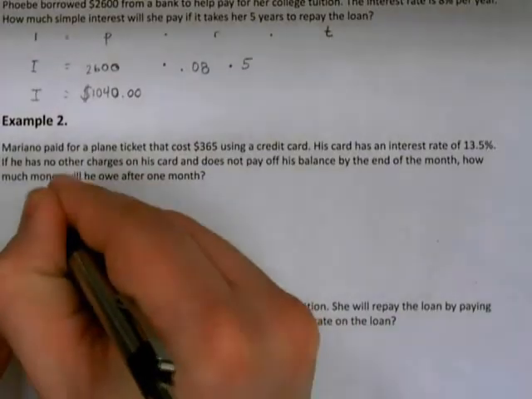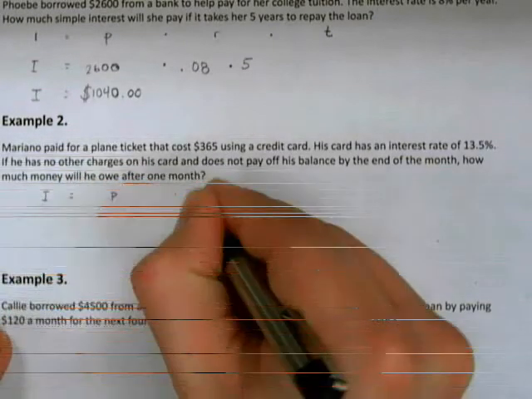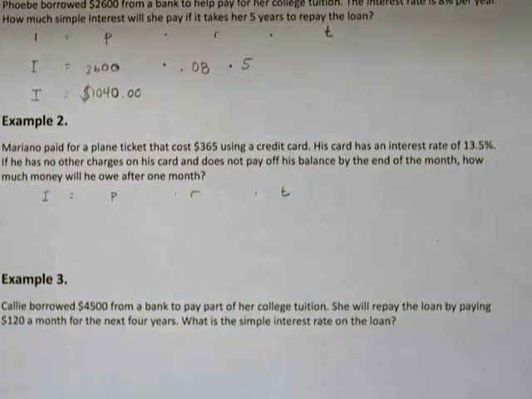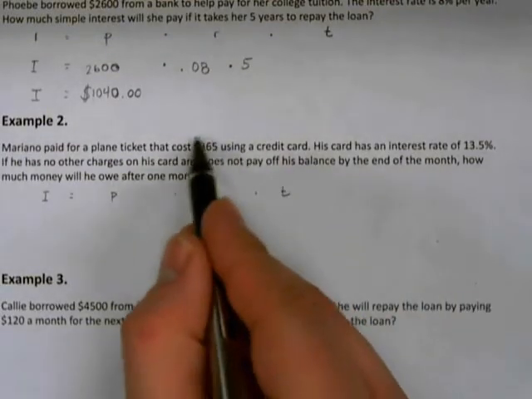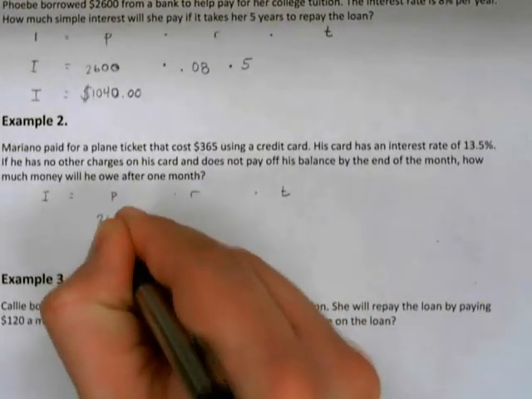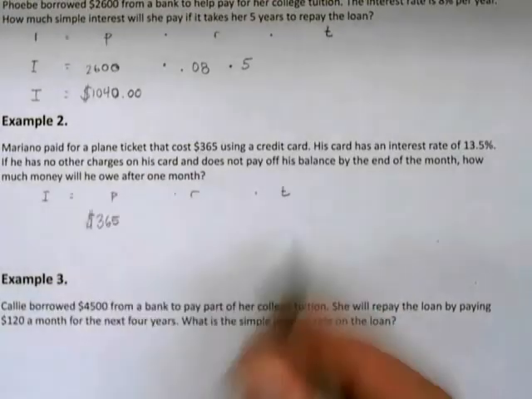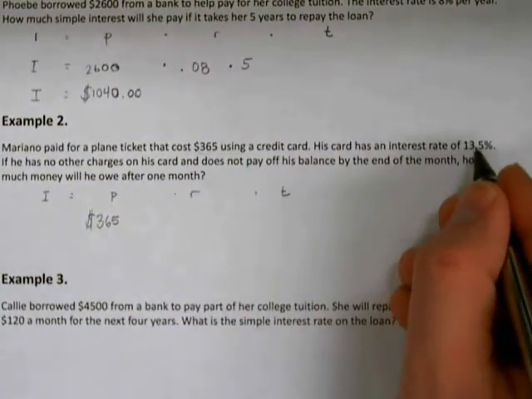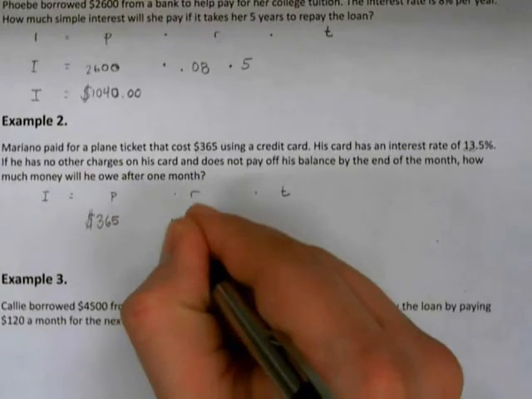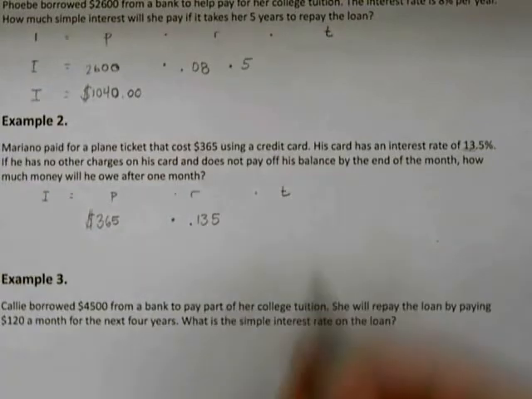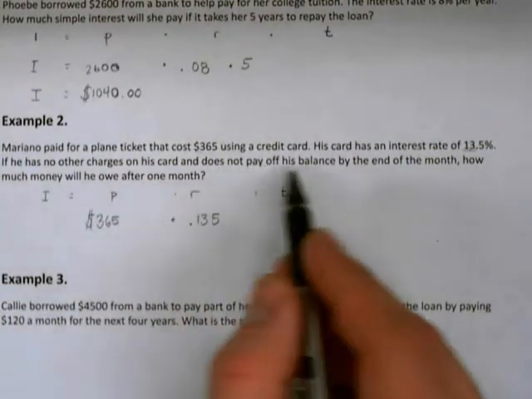All right, example 2. Before I even read the problem, I'm going to put in I equals P times R times T. And now let's read it. Mariano paid for a plane ticket that cost $365 using a credit card. That $365 is the amount that they borrow, which means that's the principal. His card has an interest rate of 13.5%, so we can change this to a decimal and get 0.135.